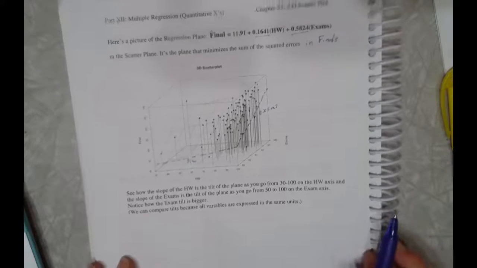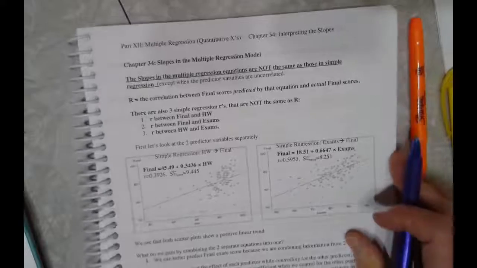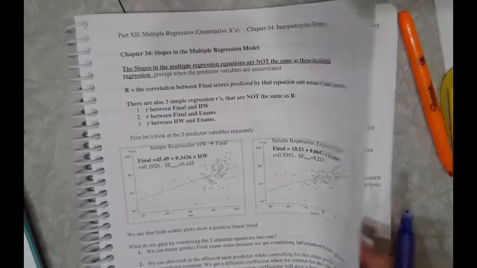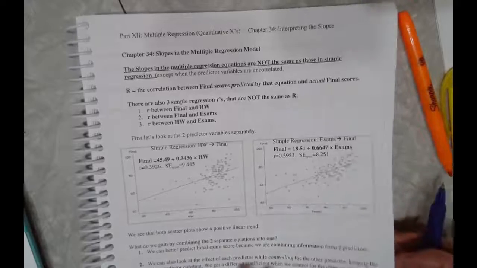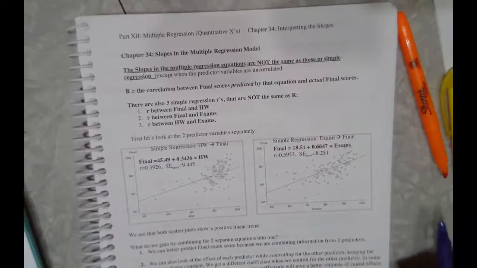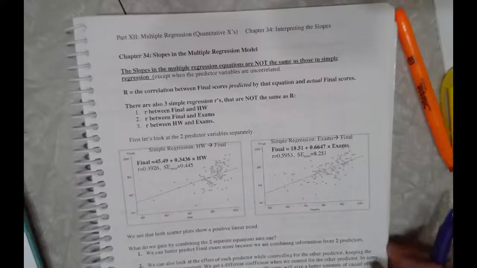Okay, so that's pretty much it. And then we're going to look at how we get those slopes and something called the correlation matrix between all three variables. But I think we'll do that after break. So this is where we'll start after break.